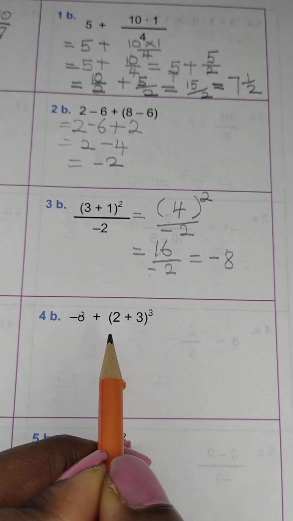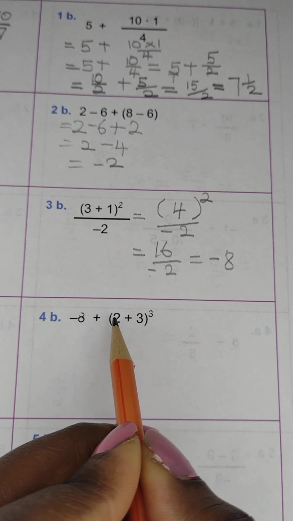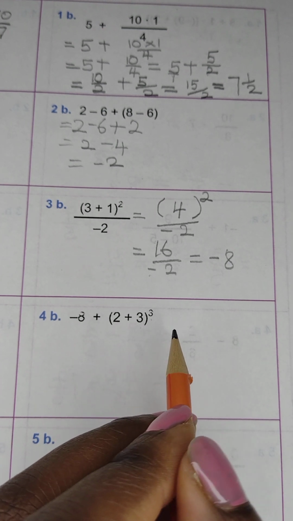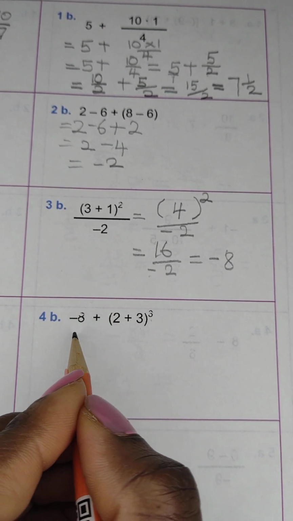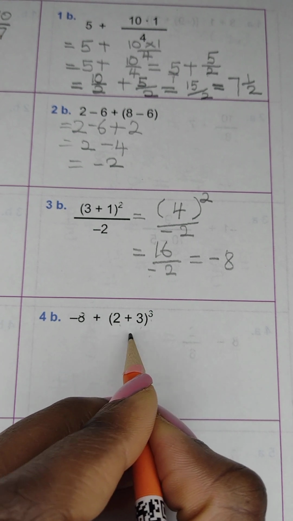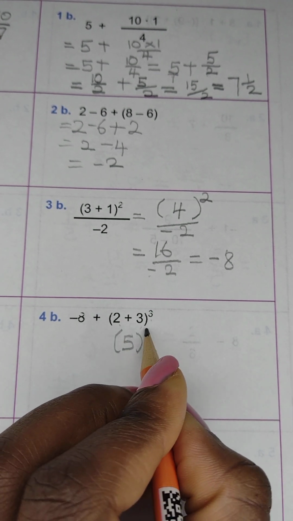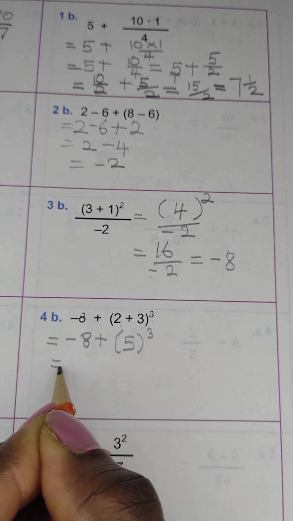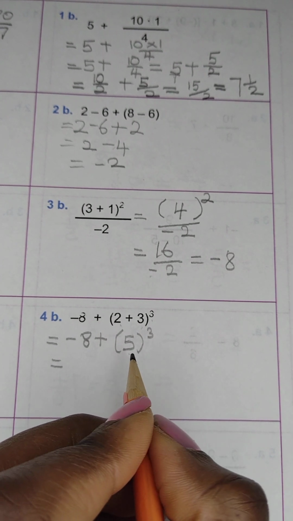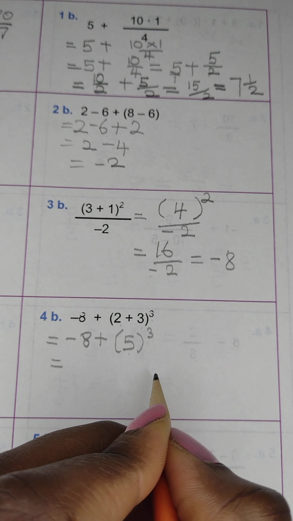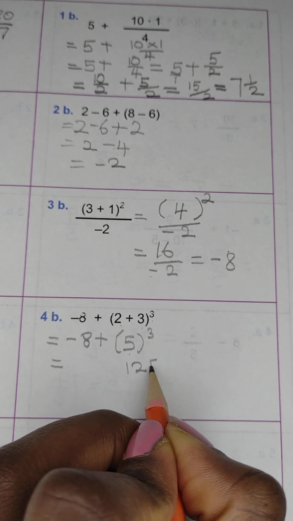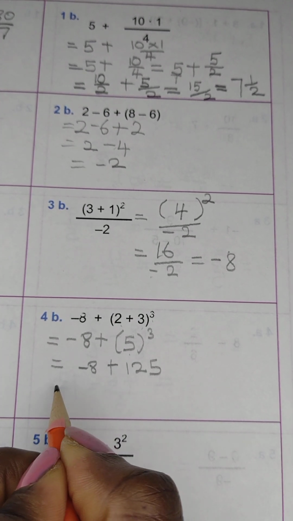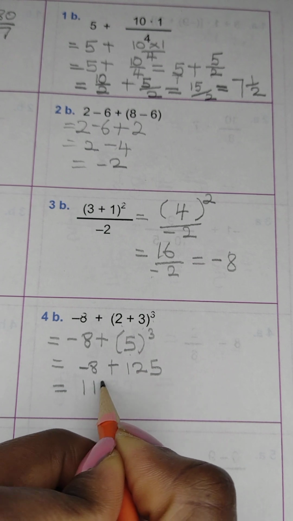Right. So here we've got negative 8 plus a bracket of 2 add 3 with an index of 3. So we'll start with the bracket first. 2 add 3 is 5. That means we have 5 cubed, and then we have a negative 8 on the left. Again we deal with the index first. 5 times 5 is 25, and 25 times 5 is 125. So we've got negative 8 add 125. If we solve that, you should have 117.